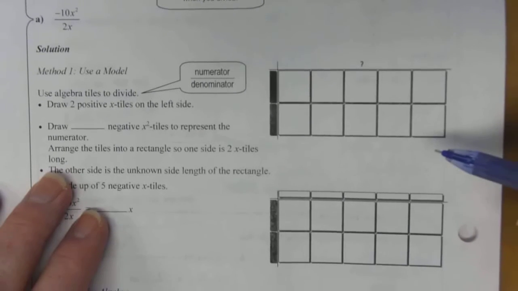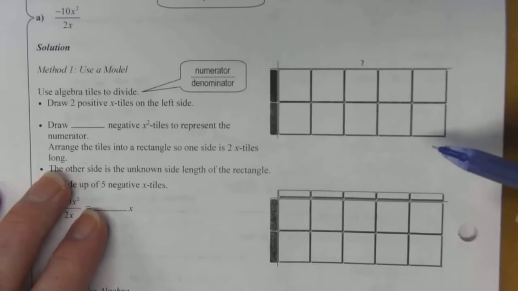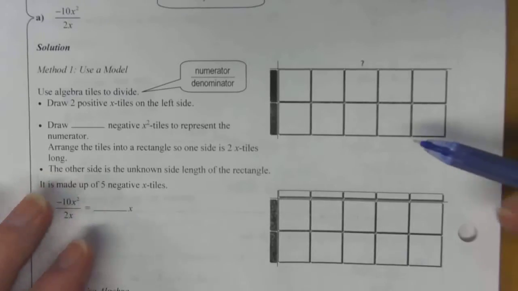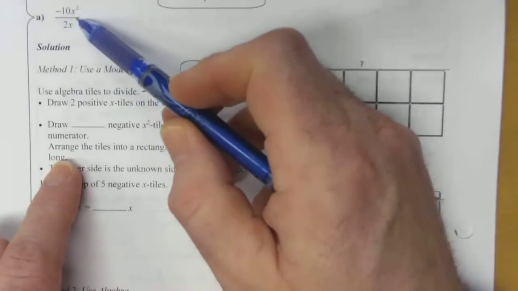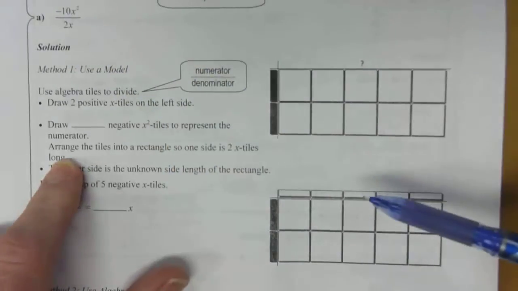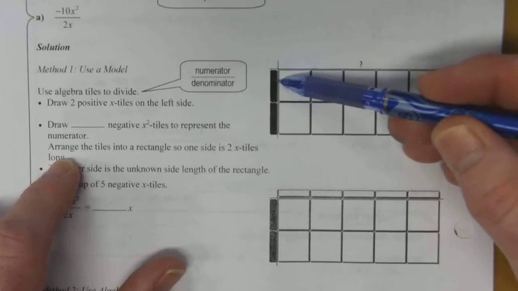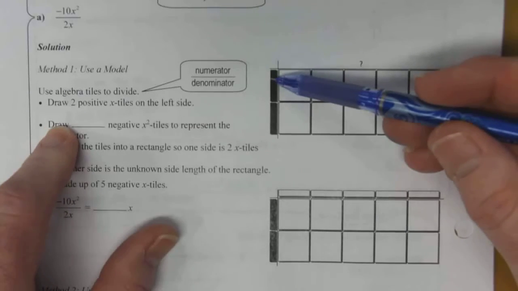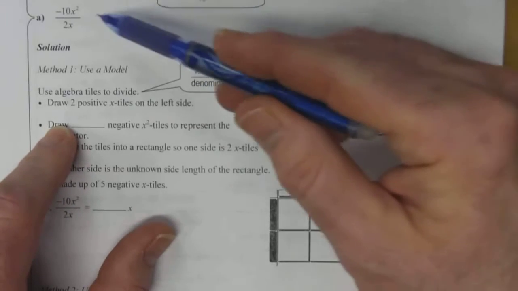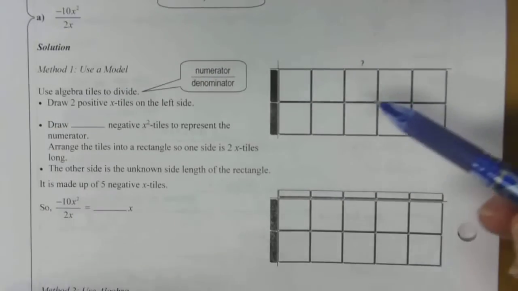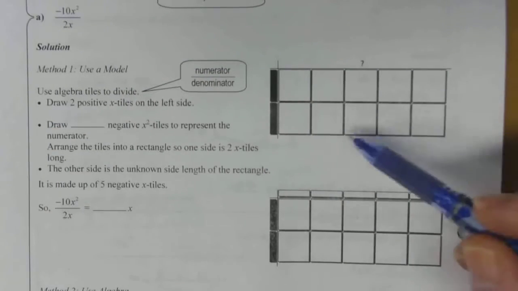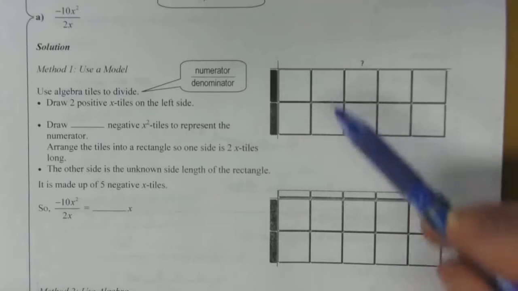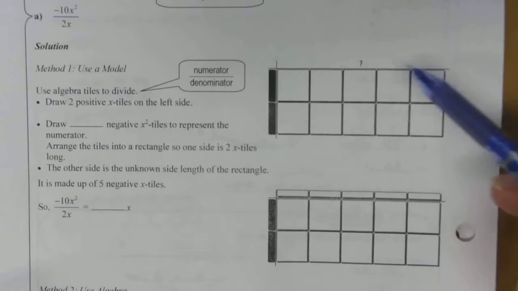So, we're going to use algebra tiles again. We're going to look at the bottom of our division statement. That's a 2x. We're going to draw 2x down the side of our grid. And then the top of our division statement, we need to draw in the middle of our chart, so that the top edge is what we're not sure about.